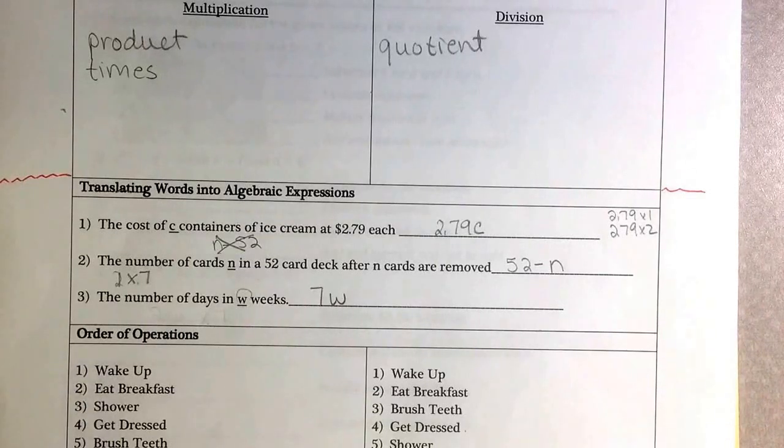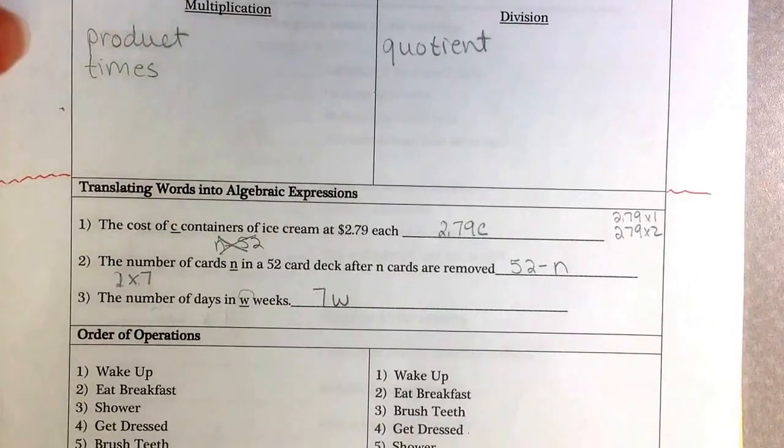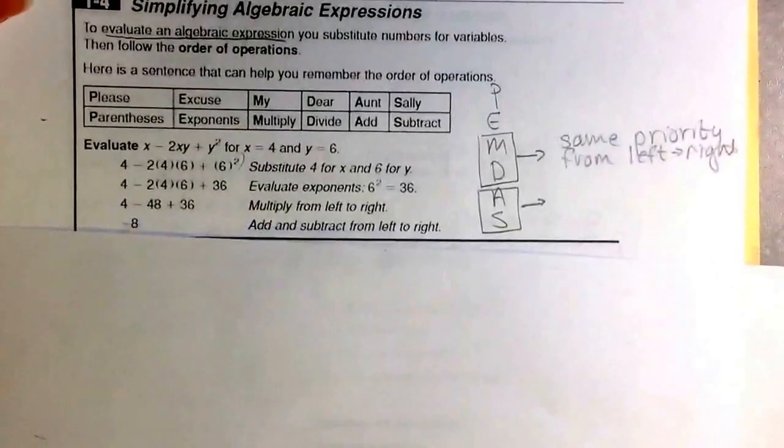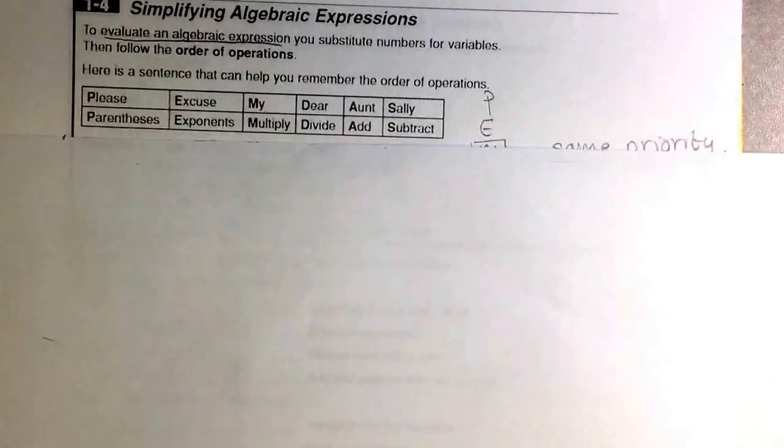Same tasks that you're performing, just in different order. Same thing that happens with algebra. If you perform the task and you don't use the order of operations, you're going to get a different result. All right, now if you look at the next page, the order of operations are used to evaluate algebraic expressions. And very important that you use the order of operations.